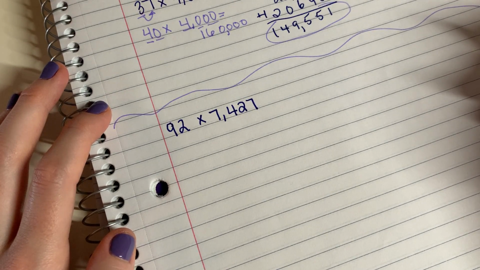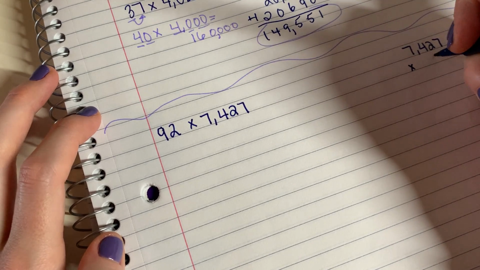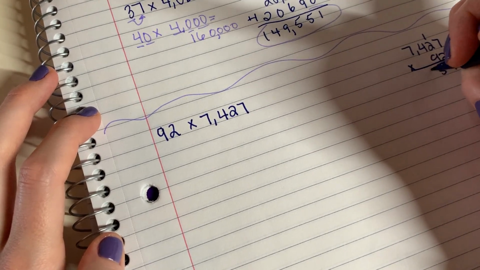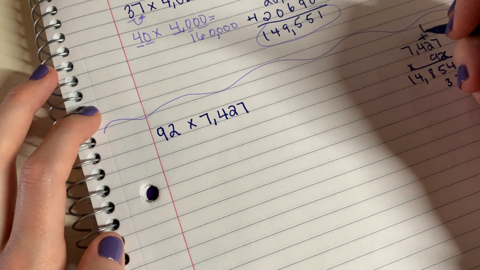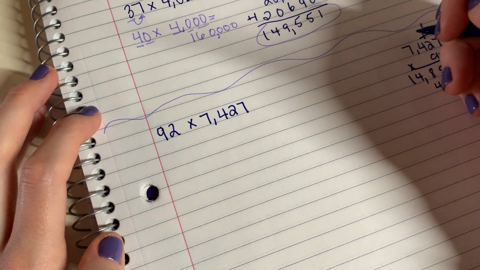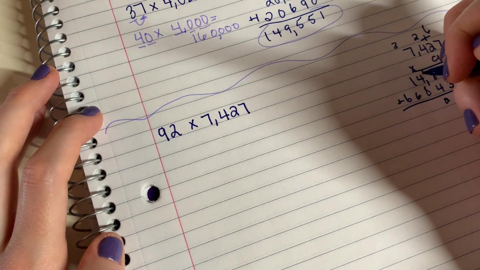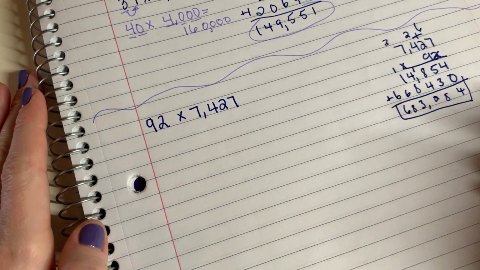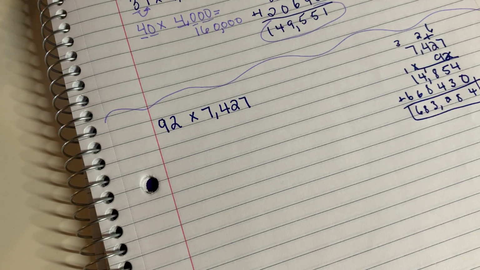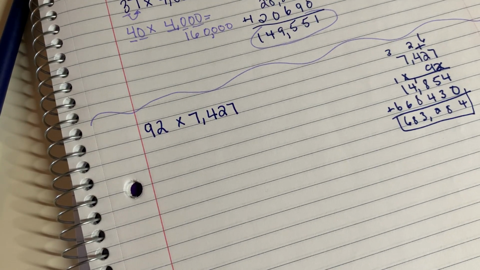All right, so I have 92 times 7,427. I'm going to go ahead and solve this really quick off to the side so that we can see what the real answer is. All right, the real answer is 683,284. So now let's take a look at an estimate that you might have done. Now, one of the other great things about estimating is it's okay if you didn't estimate the exact same as me. As long as the answer you got is close-ish to 683,284, you probably did it right.